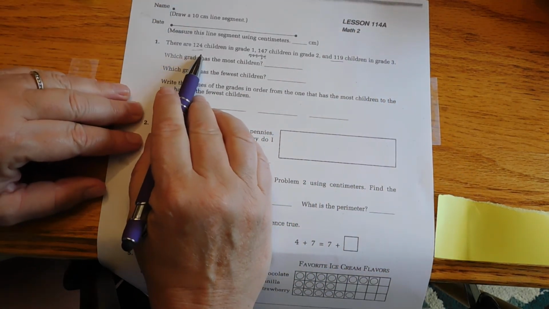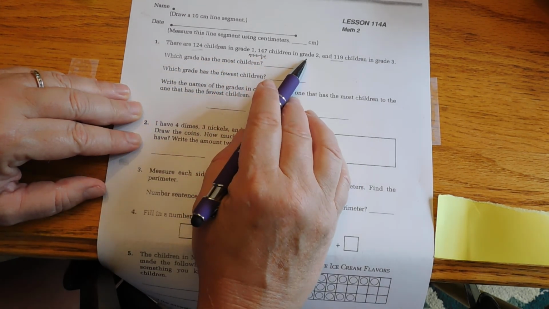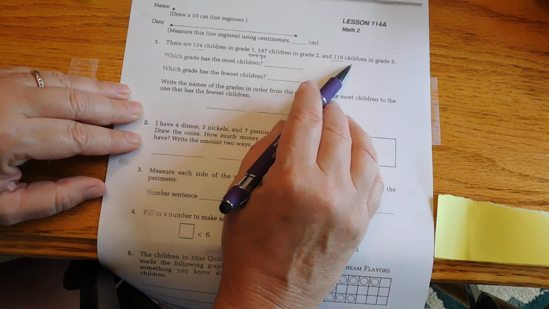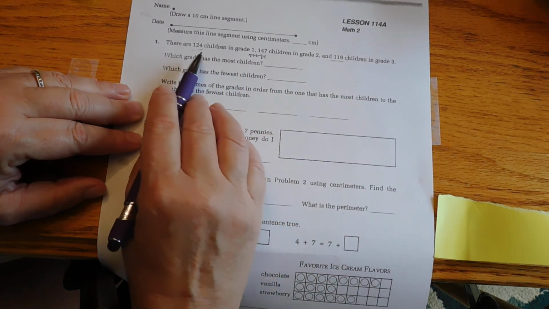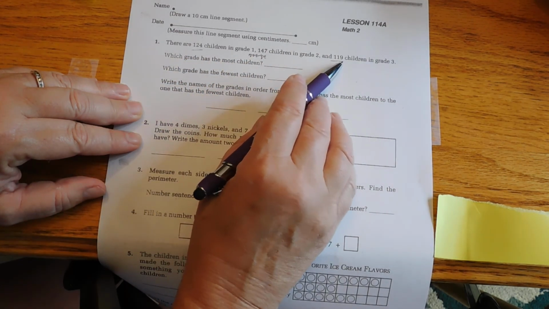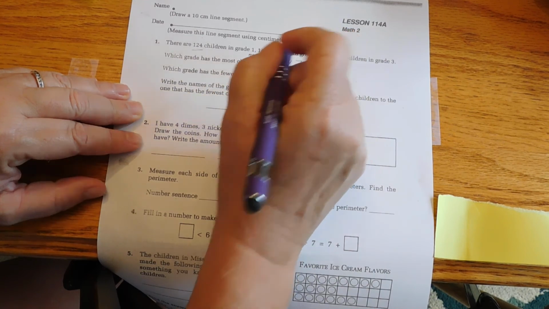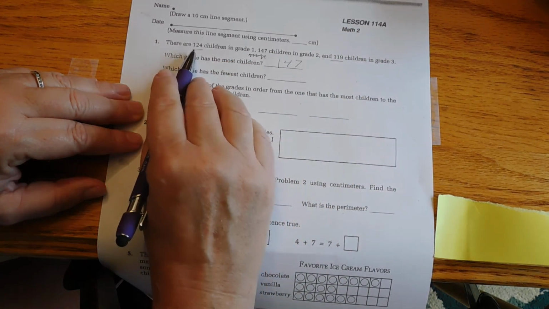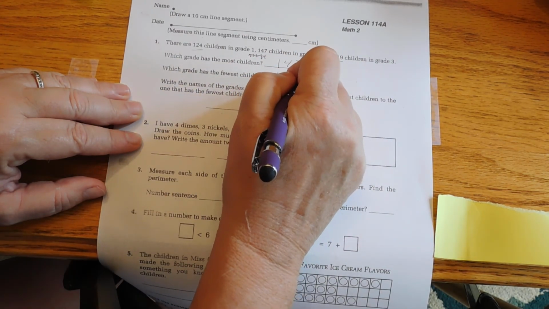There are 124 children in grade 1, 147 children in grade 2, and 119 children in grade 3. Which grade has the most children? 124, 147, 119, and the answer is 147. Now we have to choose between the fewest. 124, 119. We're going to choose 119.